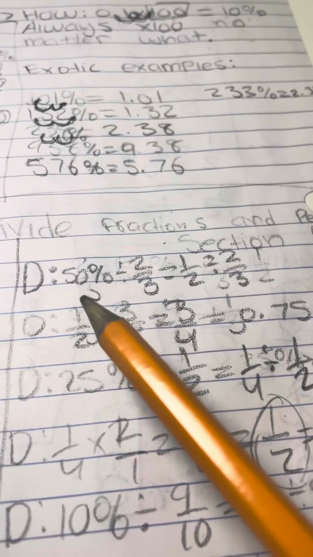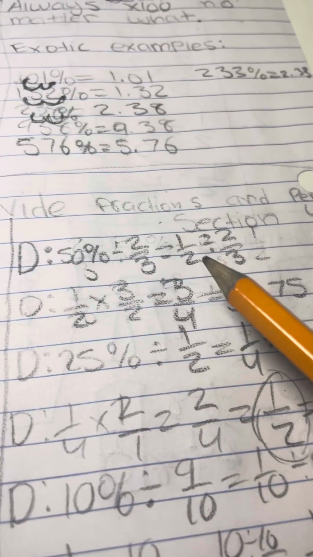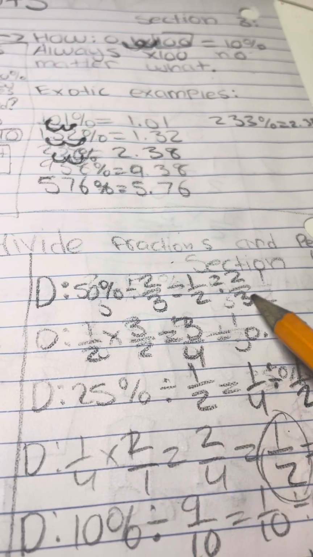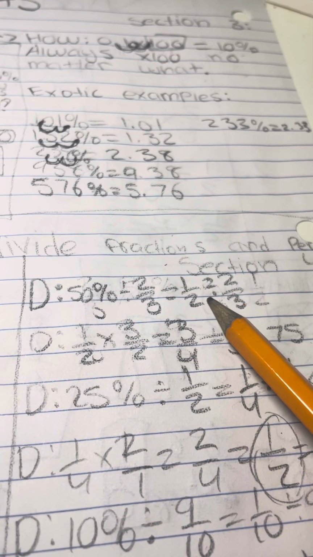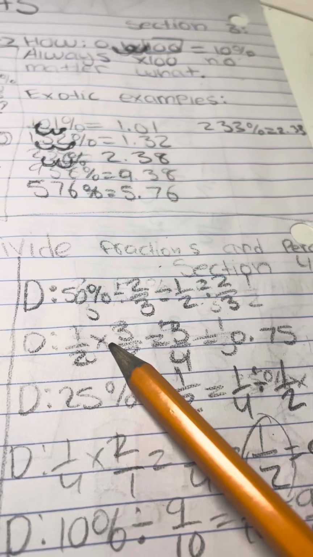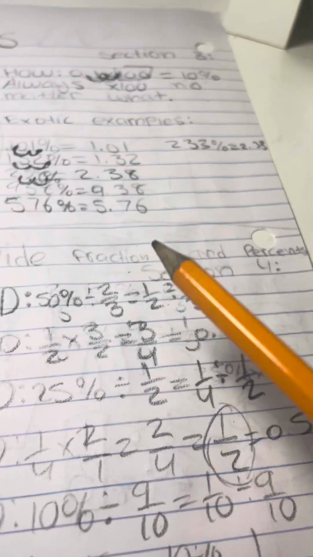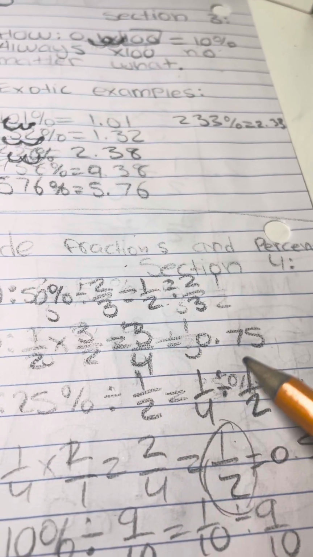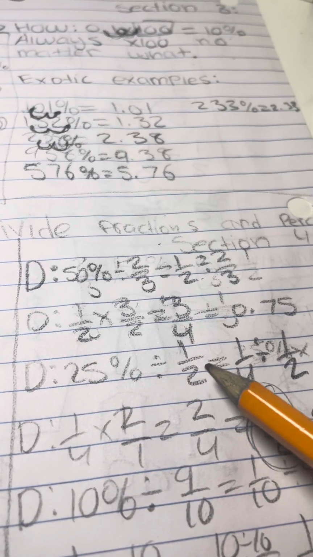So let's say we have 50% and we divide it by 2/3. So 50%, as we did over here, is 1/2. So we did 1/2 divide 2/3. So we do 1/2 times flip, keep 1/2, divide, switch the multiplication, flip to 3 over 2. 1 times 3, 3, 2 times 2, 4. 3/4 as a decimal would also equal, if you wanted that, 0.75, which is 75%.